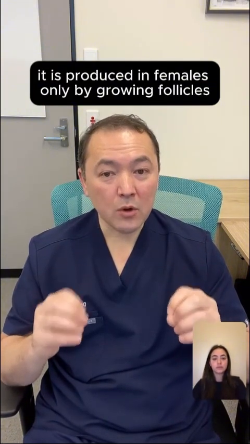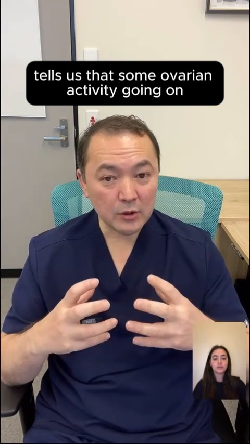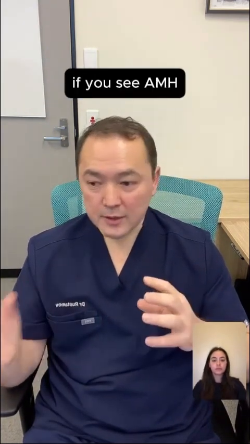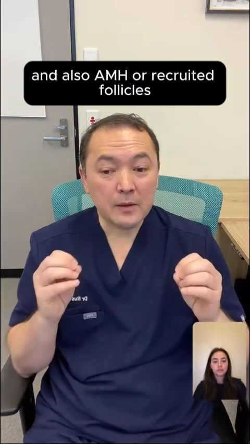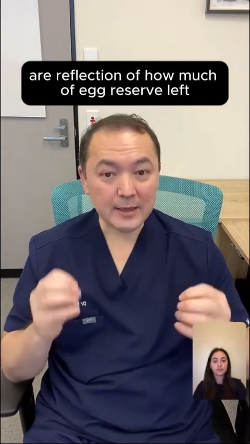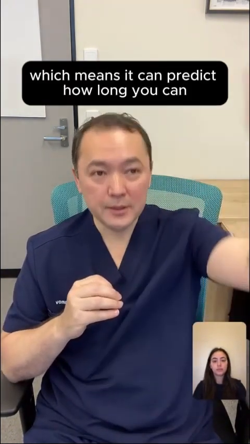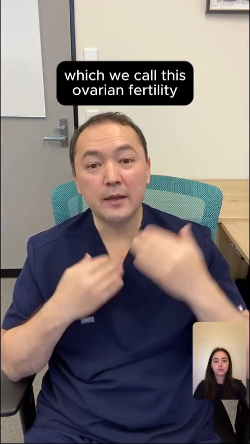The AMH molecule is produced in females only by growing follicles which contain eggs. So AMH in the blood tells us that some ovarian activity is going on, ovaries recruiting follicles and preparing them for ovulation. These are called antral follicles. If you see AMH, that means the ovaries are recruiting follicles. And AMH, or recruited follicles, are also a reflection of how much egg reserve is left in the ovaries, which means it can predict how long you will be producing follicles, which we call ovarian fertility.